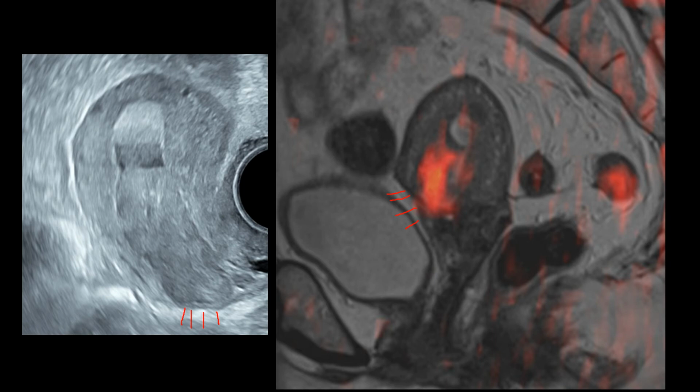But history was missing, and it may sound ridiculous to conclude that this is stage 1A because this is scar, while in fact it is not.